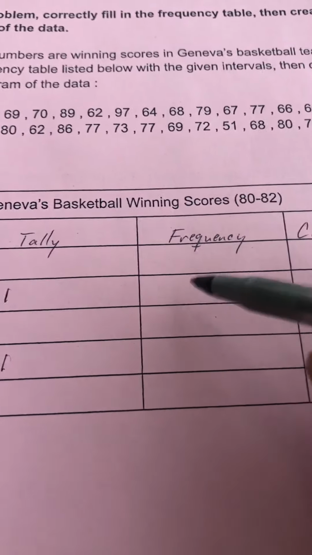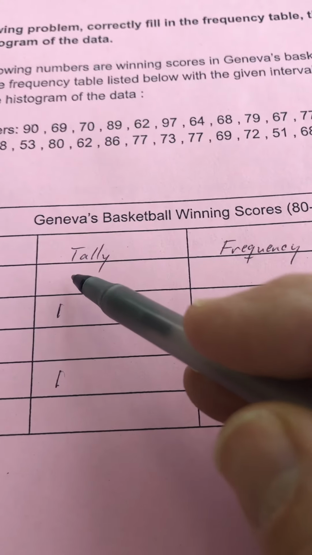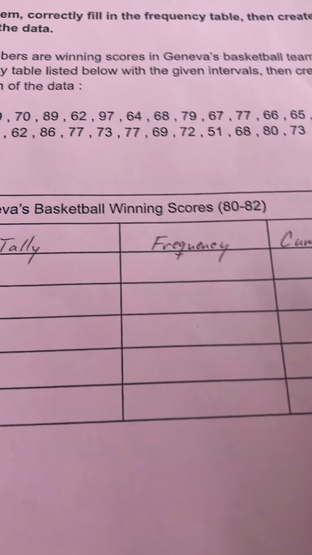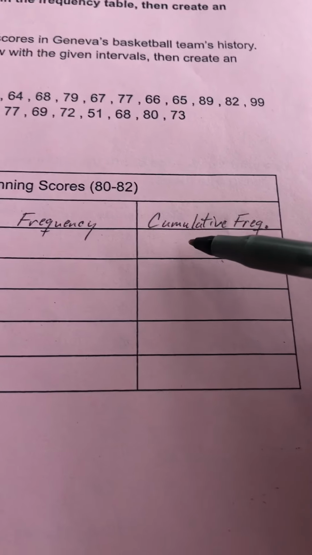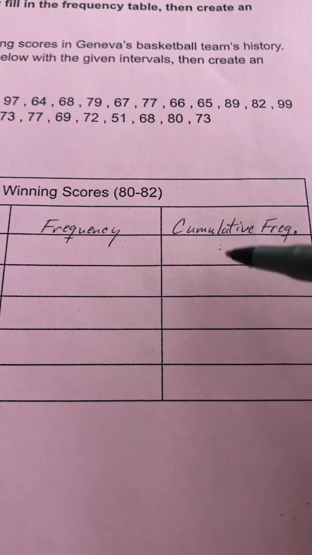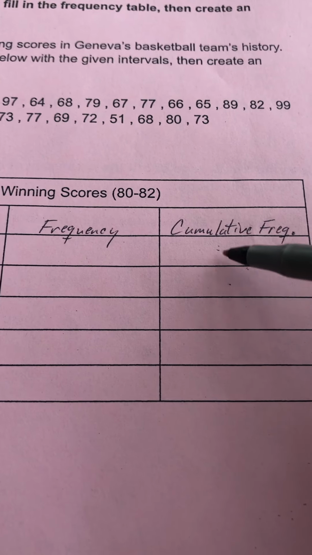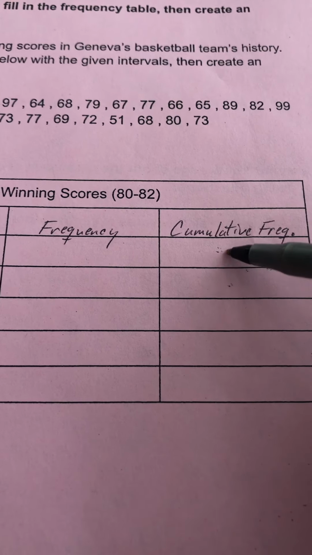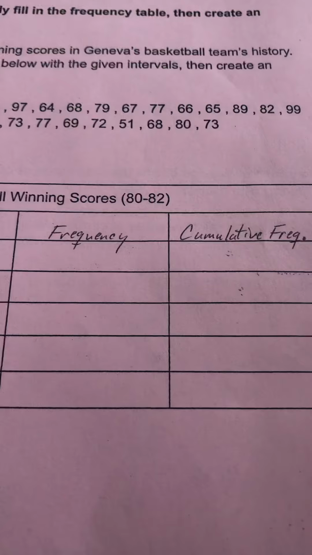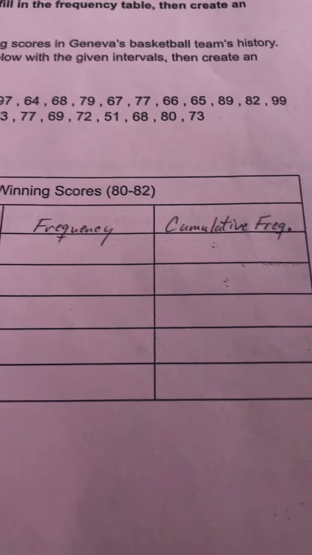The frequency, you're just going to count up those tally marks and put that number here in the frequency column. And then the cumulative frequency, these two numbers are going to be the same. Then you're going to add this number to this number, and you're going to keep adding each frequency up. That's how you get the cumulative frequency.